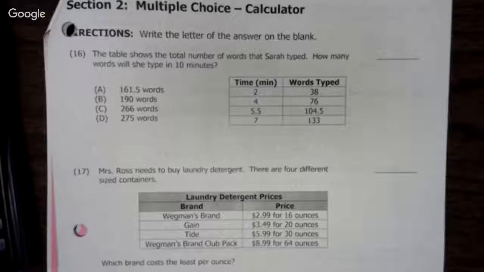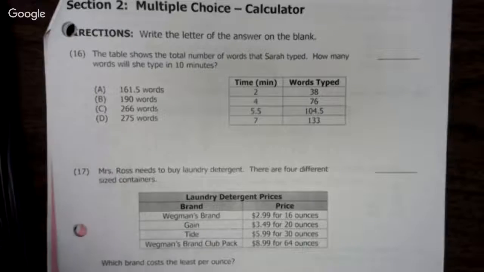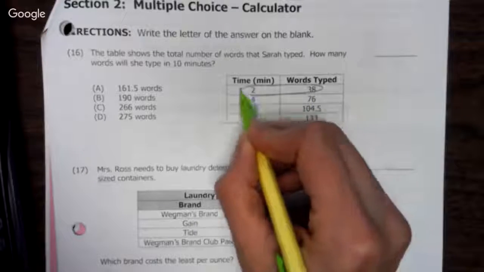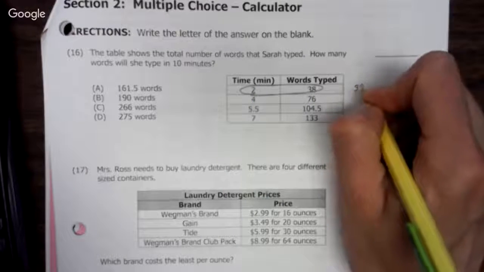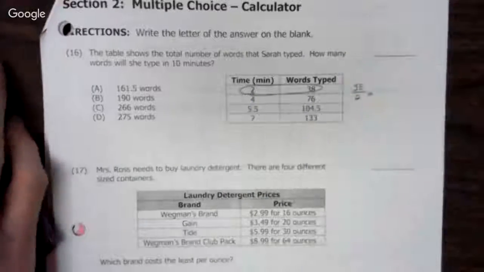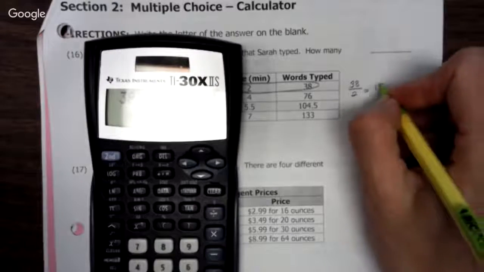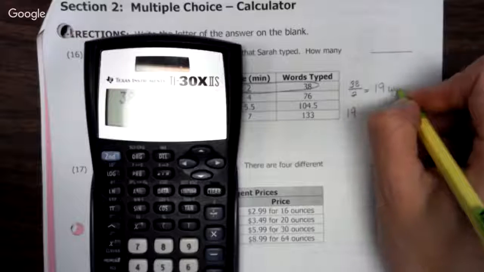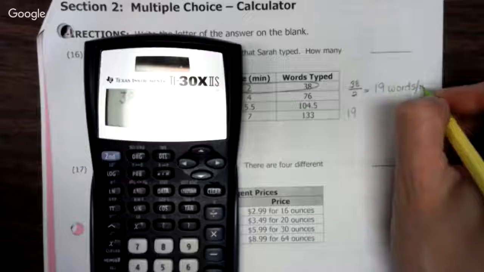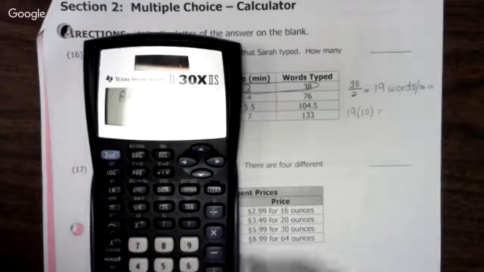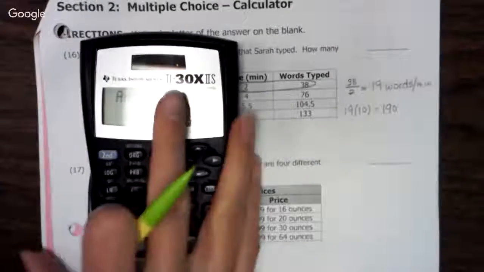The table shows the total number of words that Sarah typed. How many words will she type in 10 minutes? Now, there's a couple different ways to do this. I would find out how many words she types per minute and then multiply by 10. So this one would be 38 words in 2 minutes, finding the unit rate. So 38 divided by 2 is 19. Now, if it's 19 words per minute and we want to know 10 minutes, we're just going to multiply that by 10. And that gives us 190.